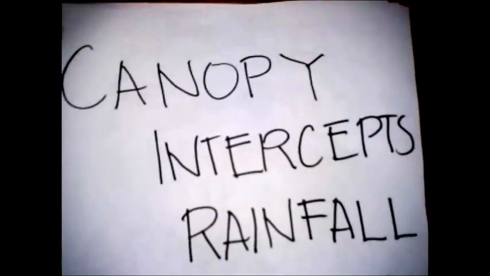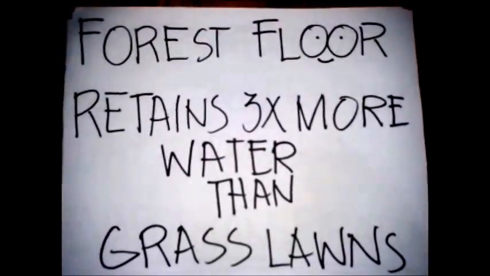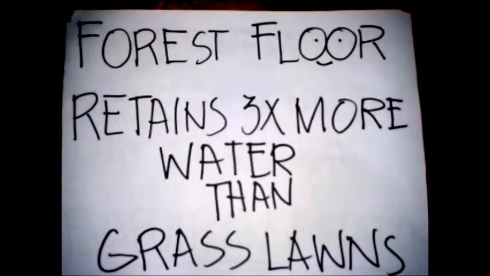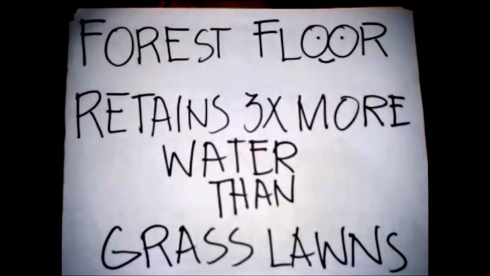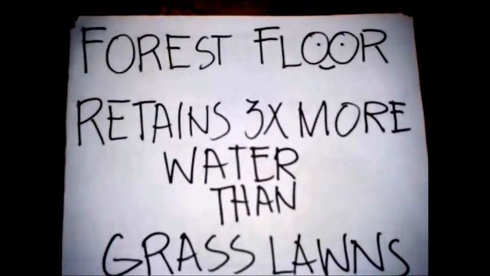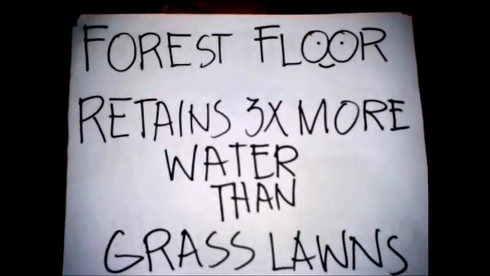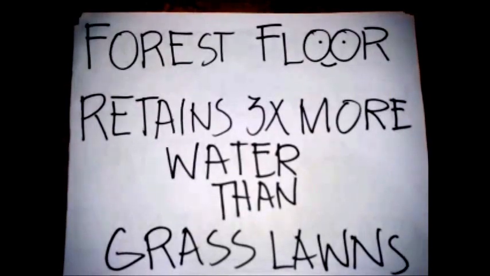Next, forest floor retains 3 times more water than grasslands. A forest floor in a rural or exurban forest retains 3 times more water than a grassland, and trees can remove 50 to 300 gallons of water a day through evapotranspiration, which is the movement of water through a plant from root to leaves.